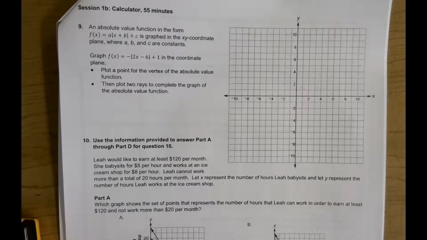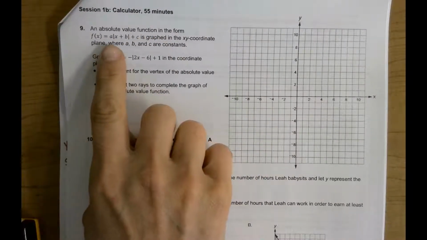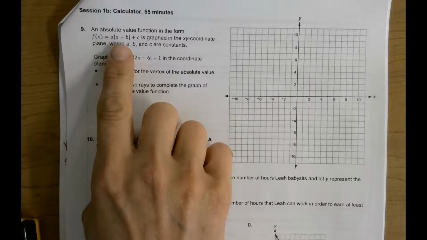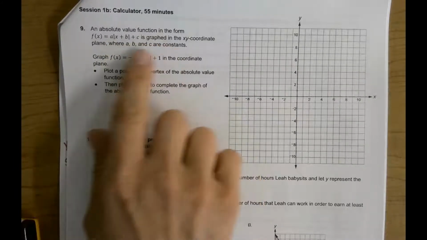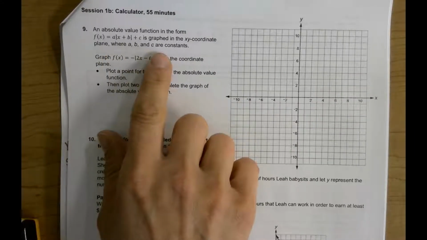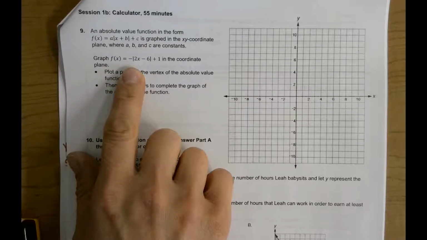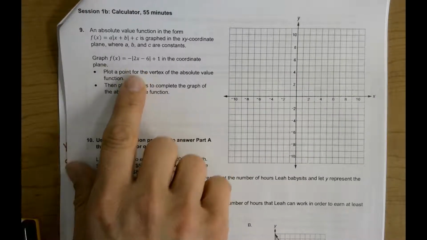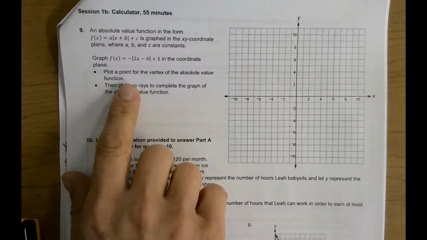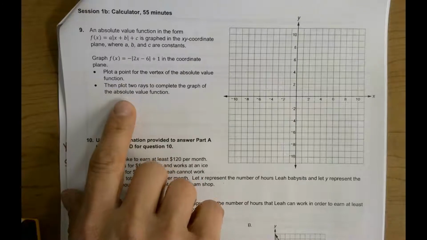So for number 9, an absolute value function in the form f of x equals a times the absolute value of x plus b plus c is graphed in the xy coordinate plane where a, b, and c are constants. Graph f of x equals negative absolute value 2x minus 6 plus 1 in the coordinate plane. Plot a point for the vertex of the absolute value function. Then plot 2 rays to complete the graph of the absolute value function.